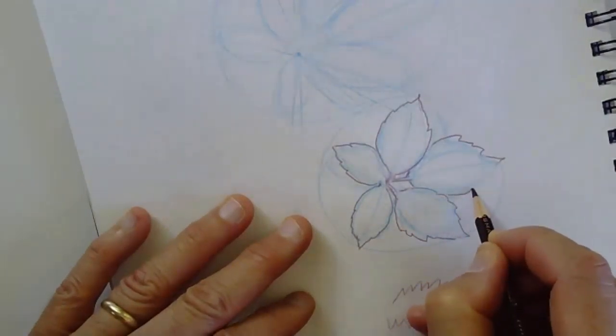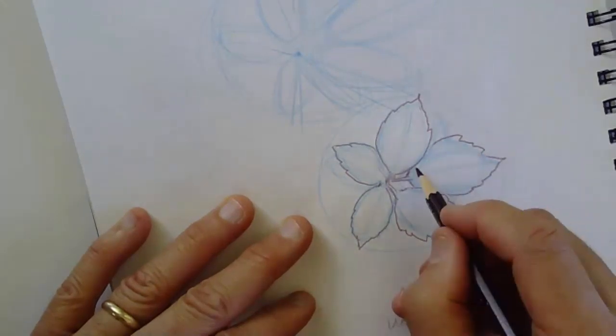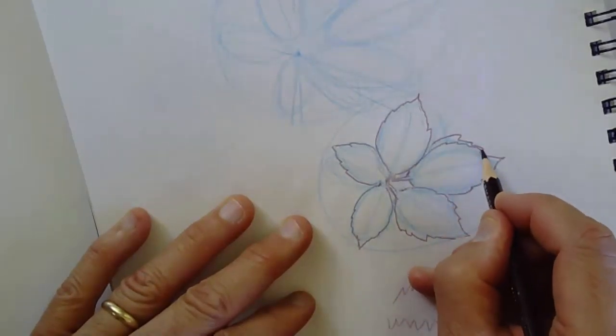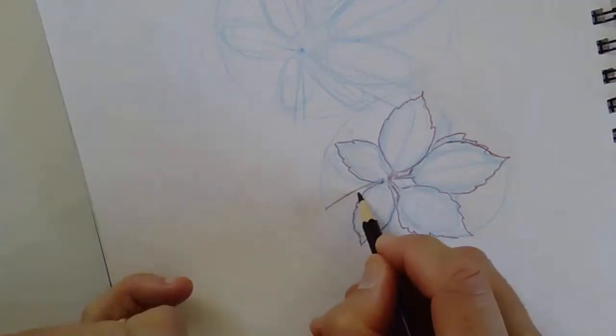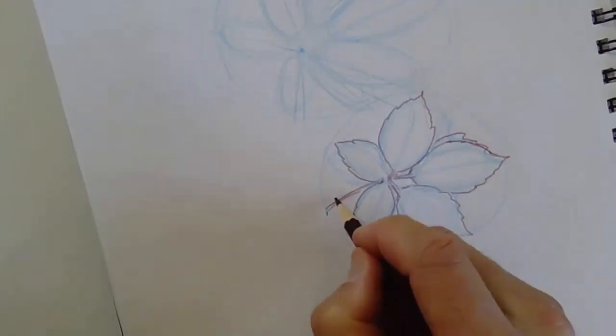I don't like that side. I like that side better. There we go. Maybe that's a raspberry.